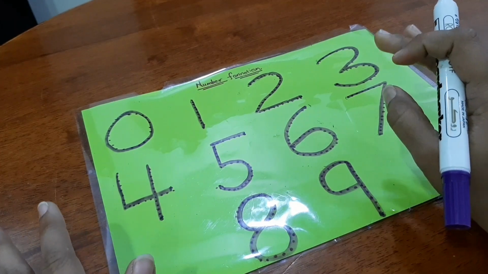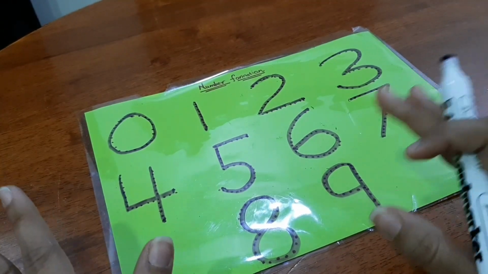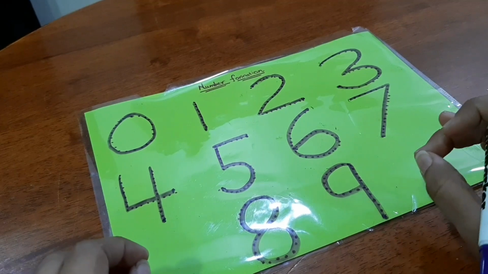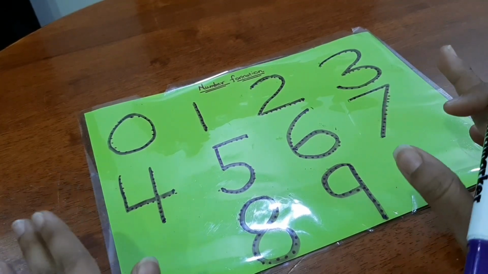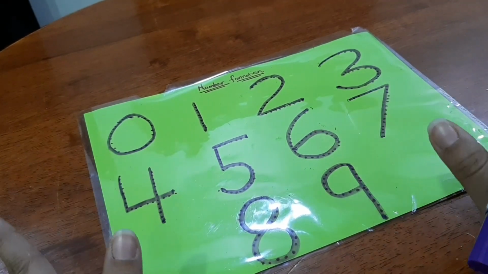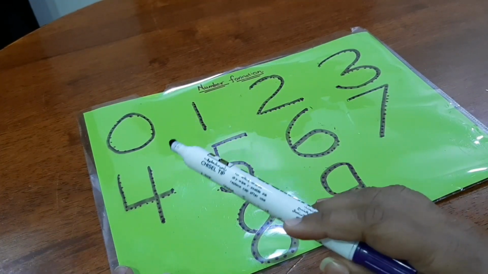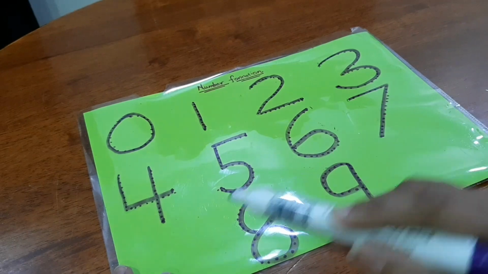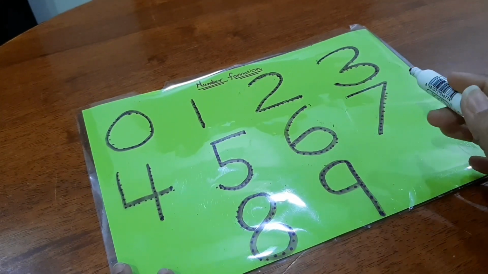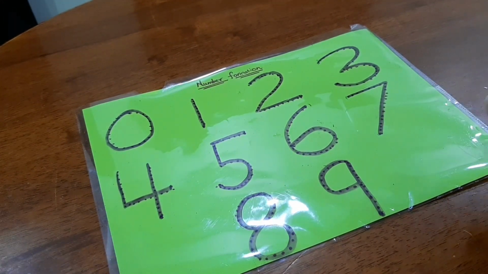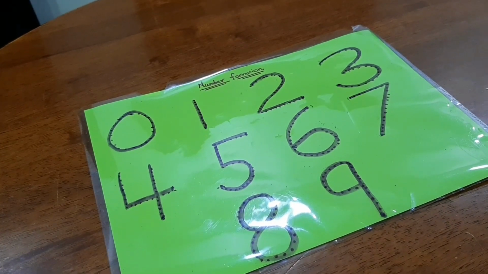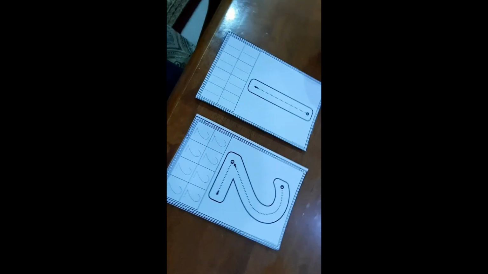If you know the formation from 0 to 9, you can write any number after this. You can write 11, 21, 23, from 0 to 100, any number, because if you know how to write the basics from 0 to 9, you can easily write any number. So let's move on to the activity that I have shared with my child at home.